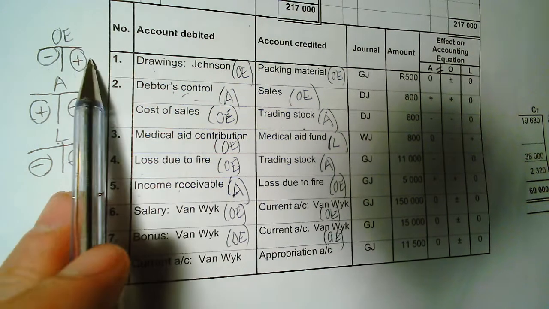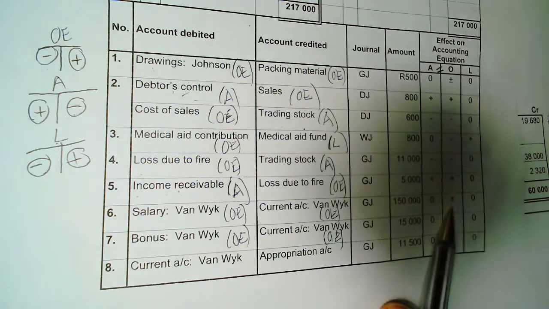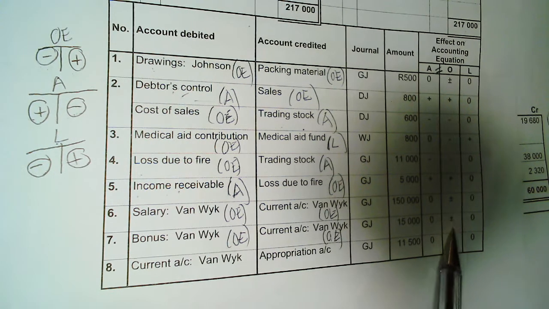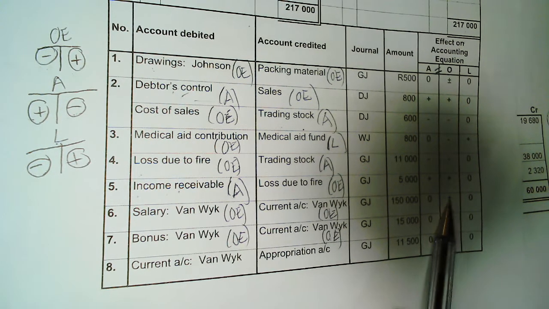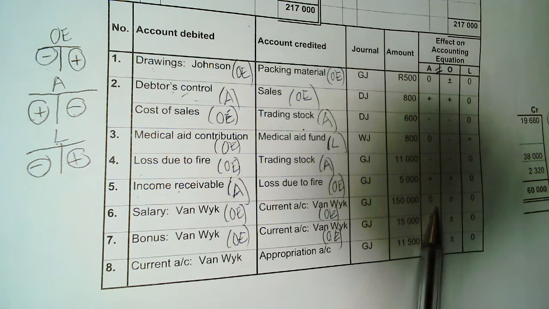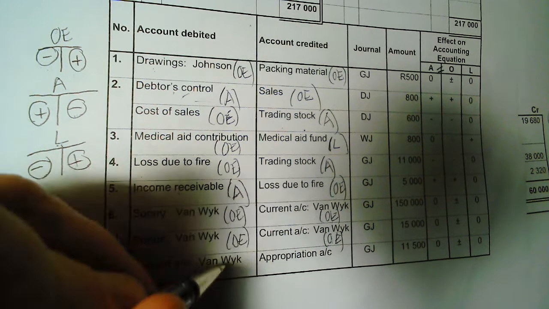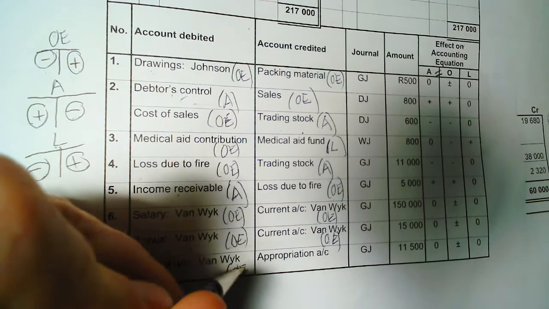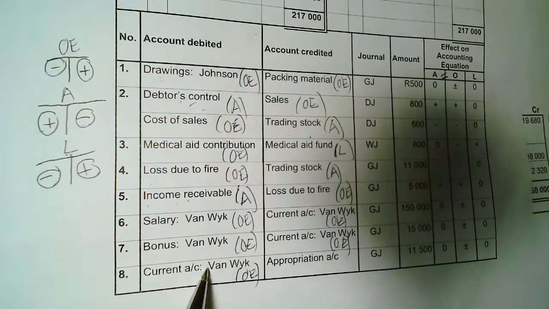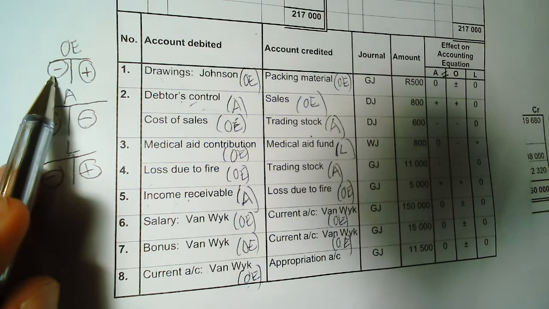And then lastly, current account again is owner's equity, and it's on the debit side, so therefore it's decreasing my owner's equity. Appropriation account again is also owner's equity, and it's on the credit side, so it's increased. Equation looking specifically at partnerships.